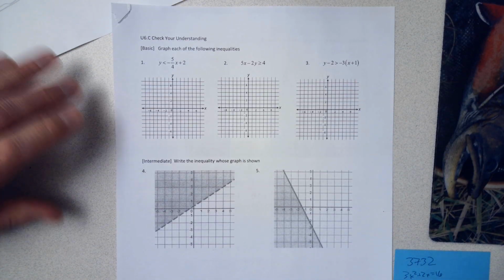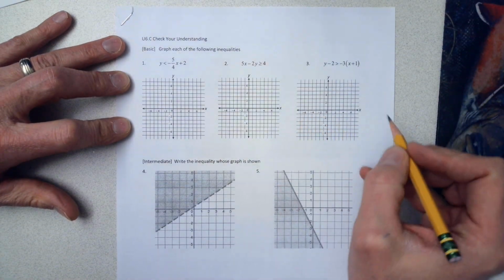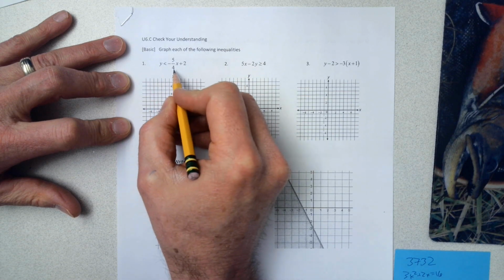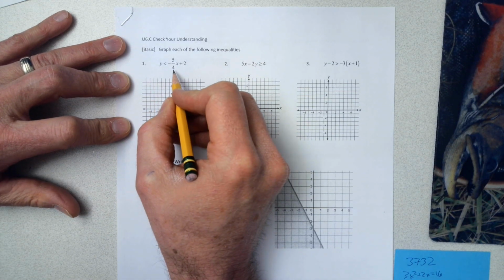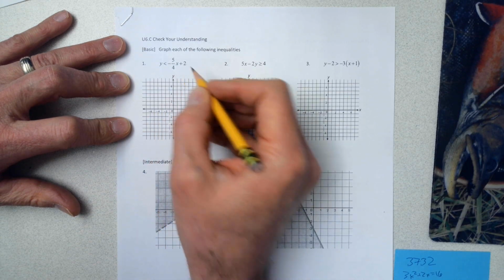Okay, let's give this a shot. So, graphing inequalities on the Unit 6C, check your understanding. This one has that very distinctive slope-intercept form. Slope is -5/4, y-intercept is 2.